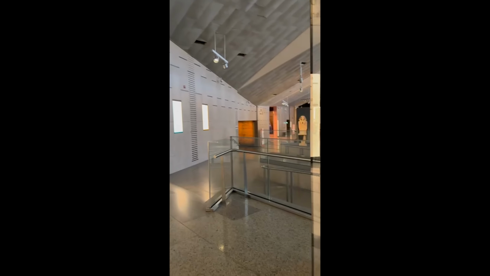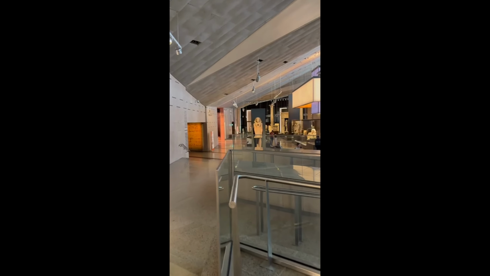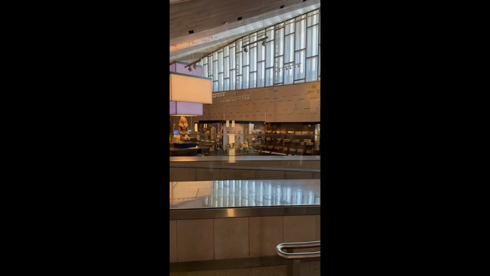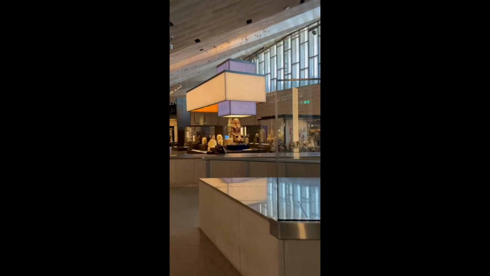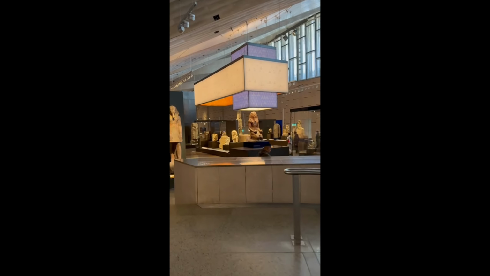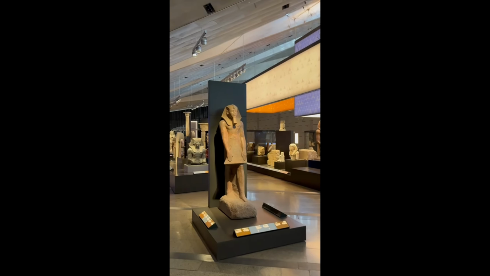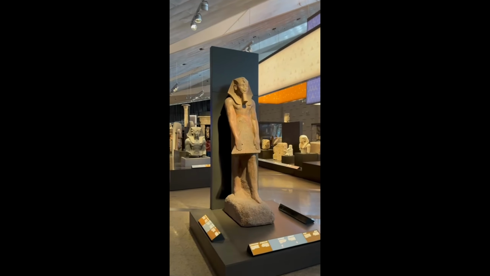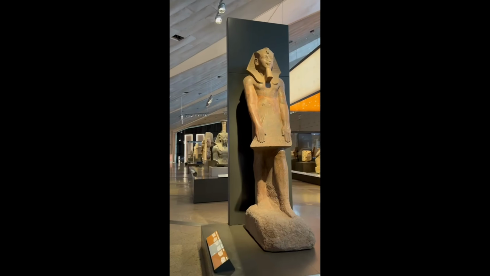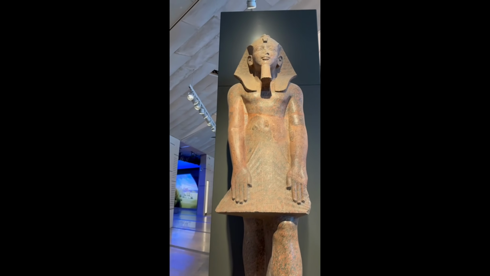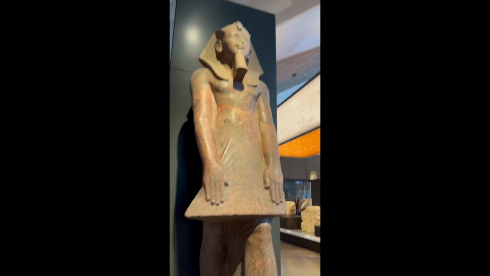We're in the Grand Egyptian Museum in Cairo, Egypt. Just doing a walkthrough here. Same thing here. Look at the Nathar with the apron on. Amunhotep. They hacked out his nose. See him on his square.